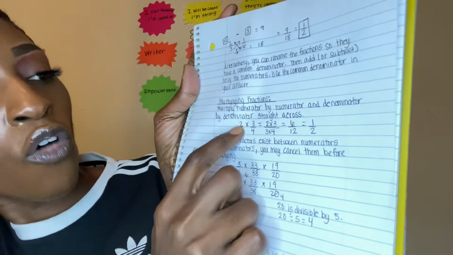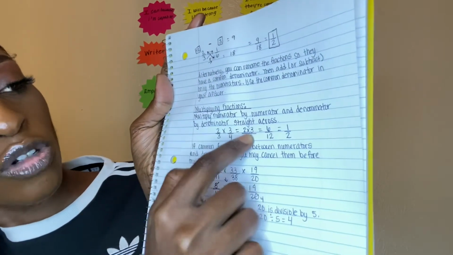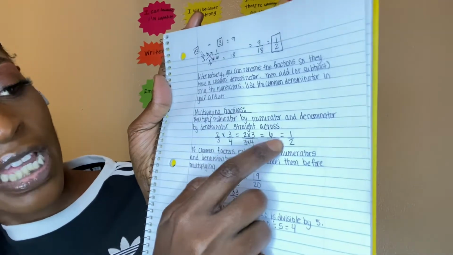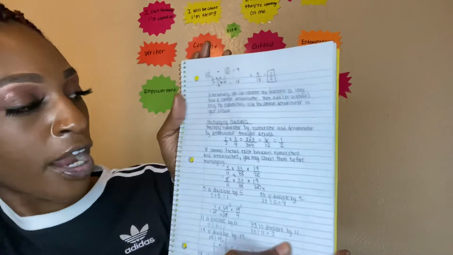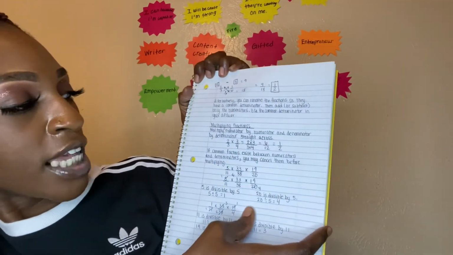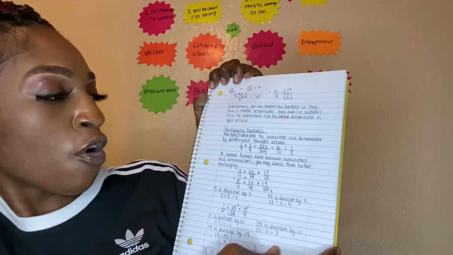Okay, when it comes to multiplying fractions, multiply the numerator by numerator and denominator by denominator straight across. So right here we have 2/3, and then we have times 3/4. When it comes to that, we're going to do 2 times 3, which is 6, and then 3 times 4, which is 12. When we reduce that, we get 1/2 right there. If common factors exist between numerators and denominators, you may cancel them before multiplying.